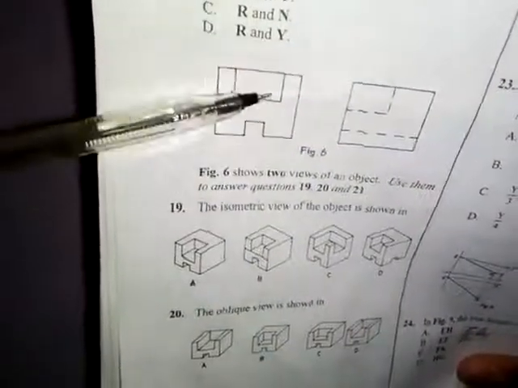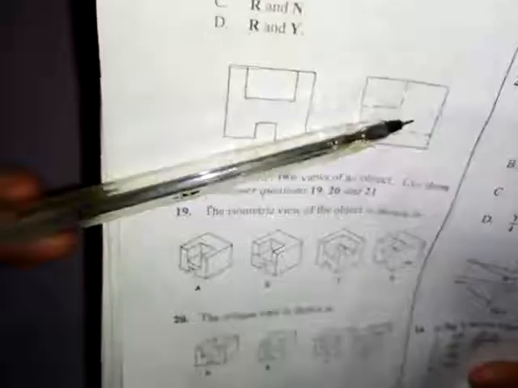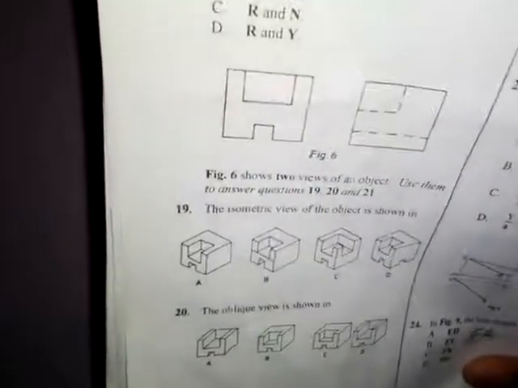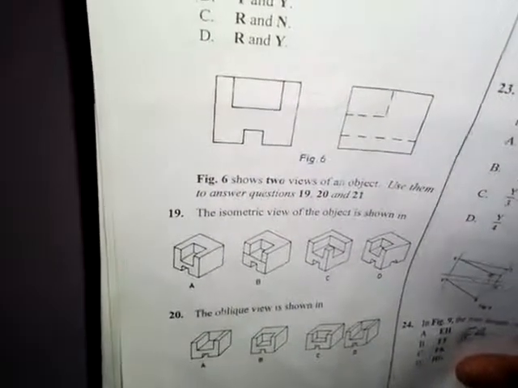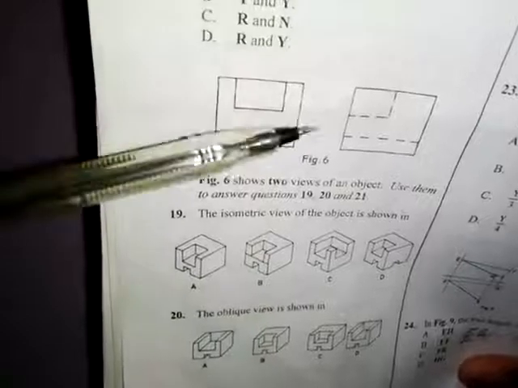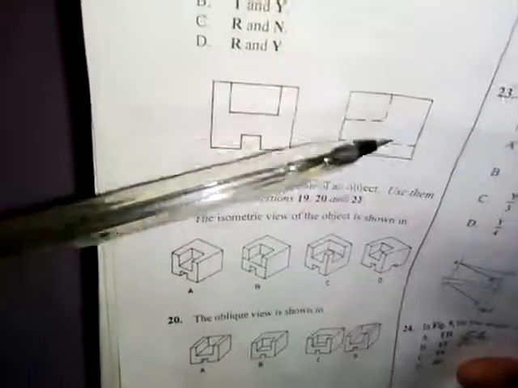If you look at this object, this is the front elevation, and this will be the end elevation. But irrespective of that, we are not told which is the front elevation and which is the end elevation.